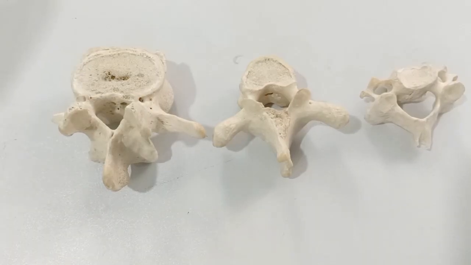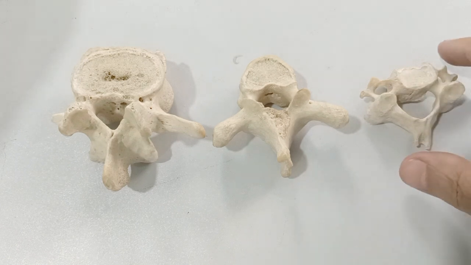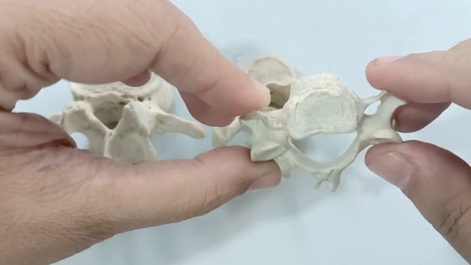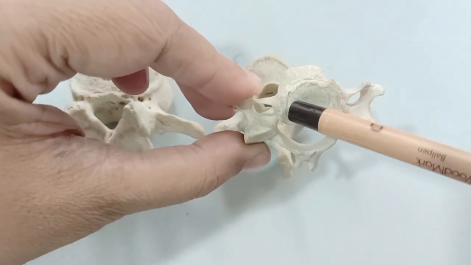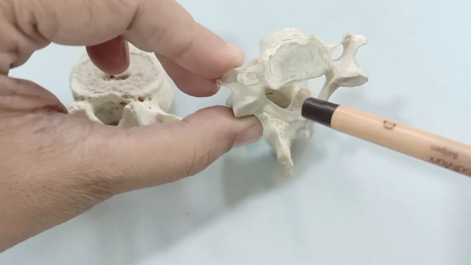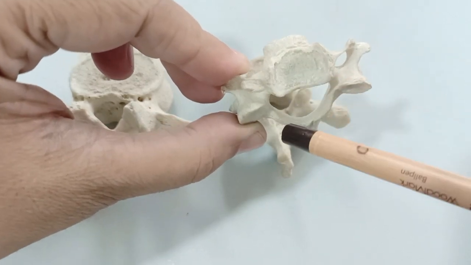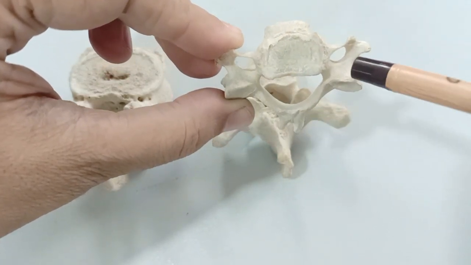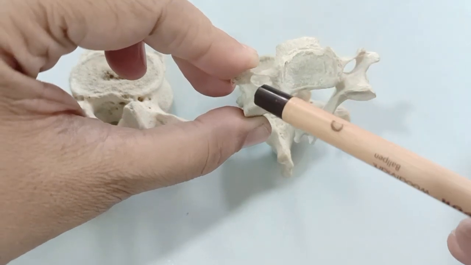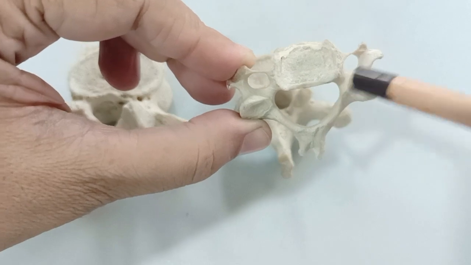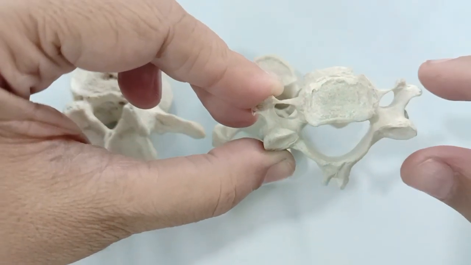Now I want to say how to differentiate between cervical, thoracic and lumbar vertebra. This is cervical vertebra, and the body of cervical vertebra is comparatively smaller. The vertebral foramen is comparatively larger, and there are 2 additional foramen in the transverse process of cervical vertebra.